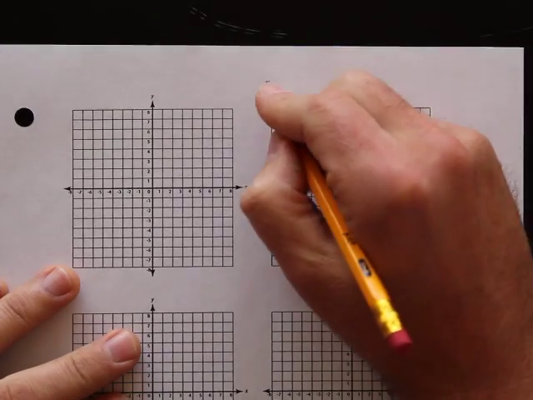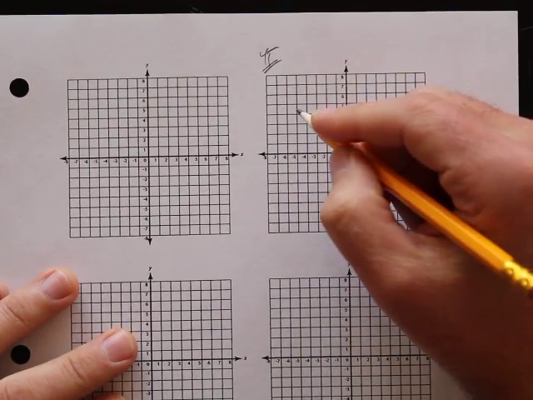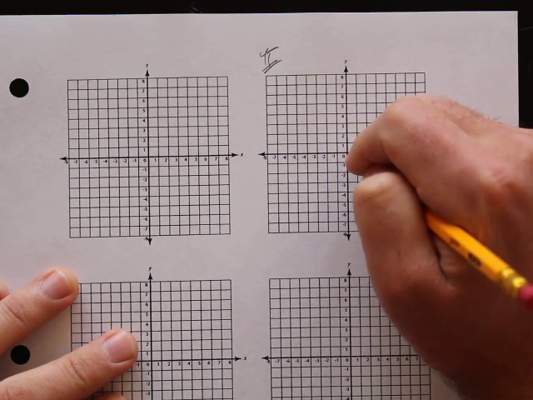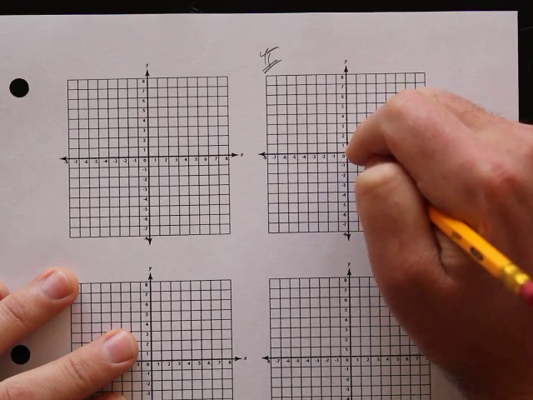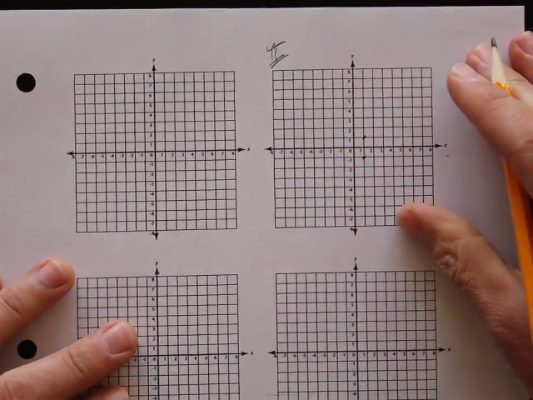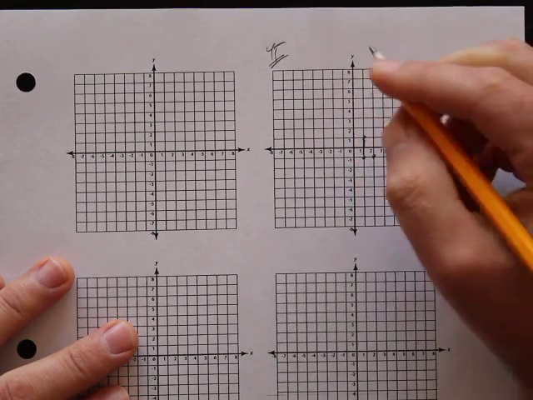So we're going to do a Try-It here. I'm going to start with this triangle here at (1, 1), (1, -1), and (2, -1). Here's my triangle.